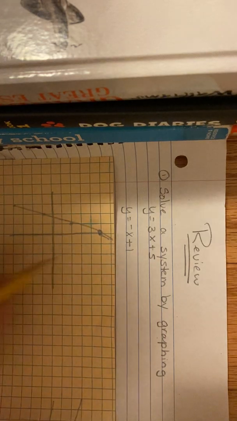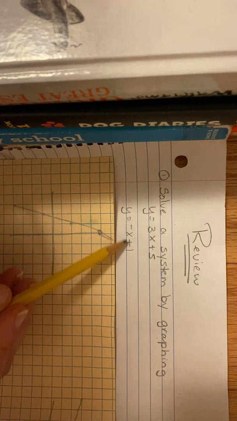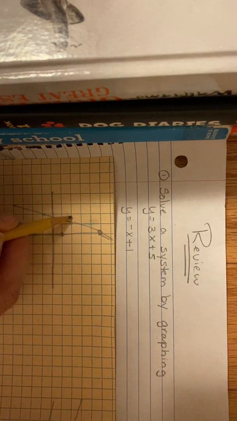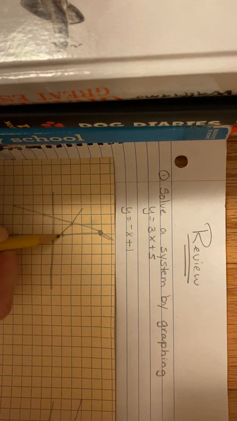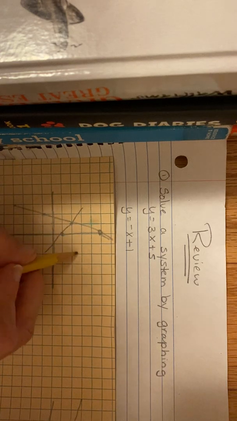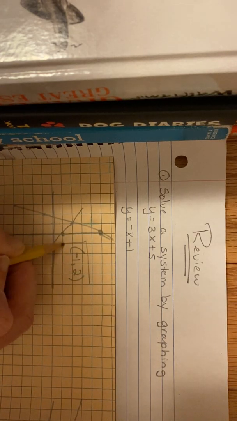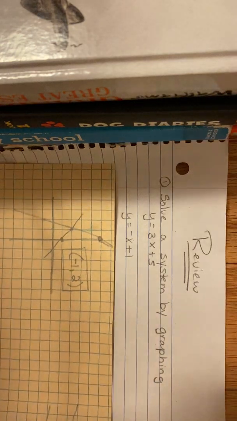Okay, so now I'm going to graph this line right here. The y-intercept is 1 and the slope is 2. So if you see here, the y-intercept is -1, 2, and you have to remember to write your solution as a coordinate. I'm sure you guys are all pretty good at that at this point.